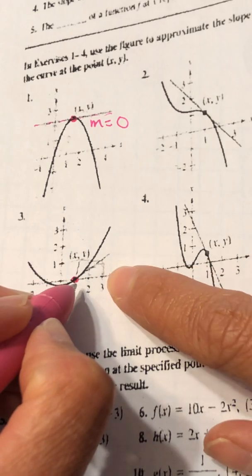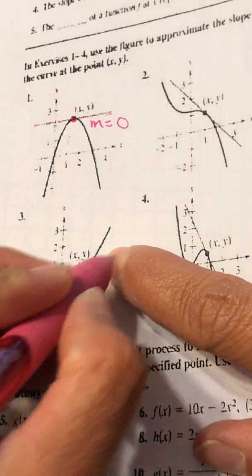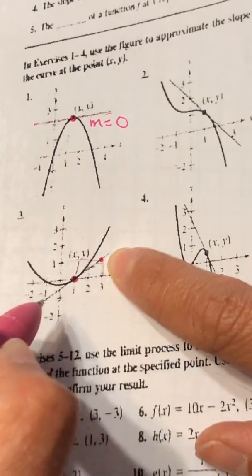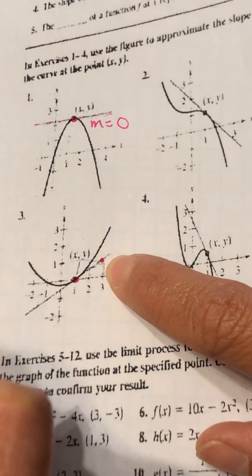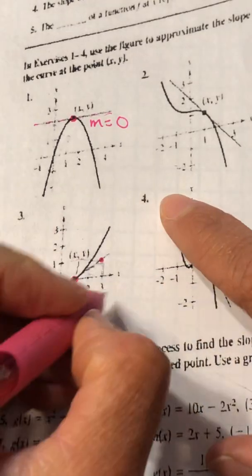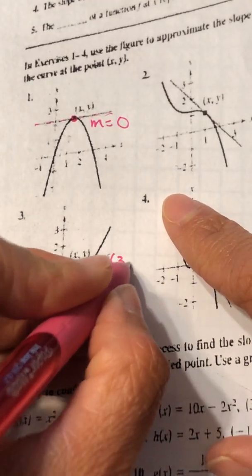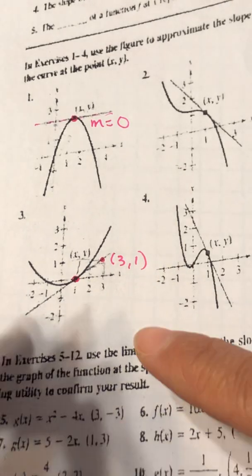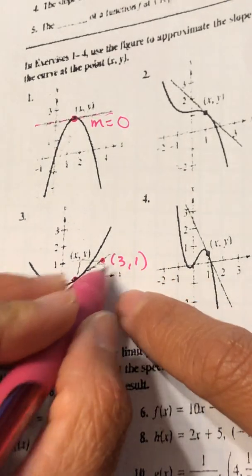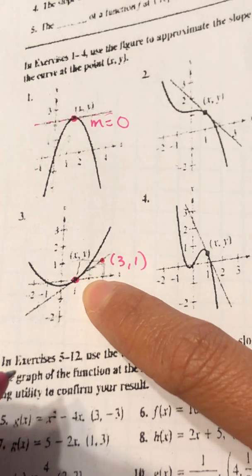Okay, so I'm looking at where this person drew this point, because that is an exact point on that line, up 1 over 3. I didn't really need to say that, but this point is the point 3, 1. So what we can do is find the slope between those 2 points.